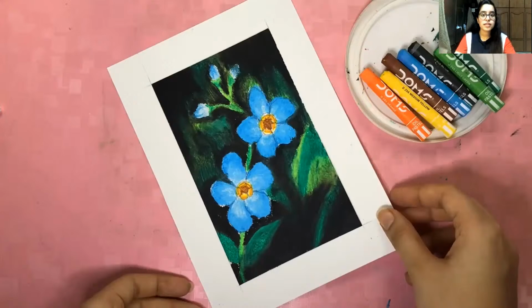So the new things learned in this particular class were the particular stage of flower where it is a bud. So we were introduced to the bud part of the plant, which is the bud. Secondly, we just revised all the techniques of oil pastels that we have learned so far and applied it in today's class as well.